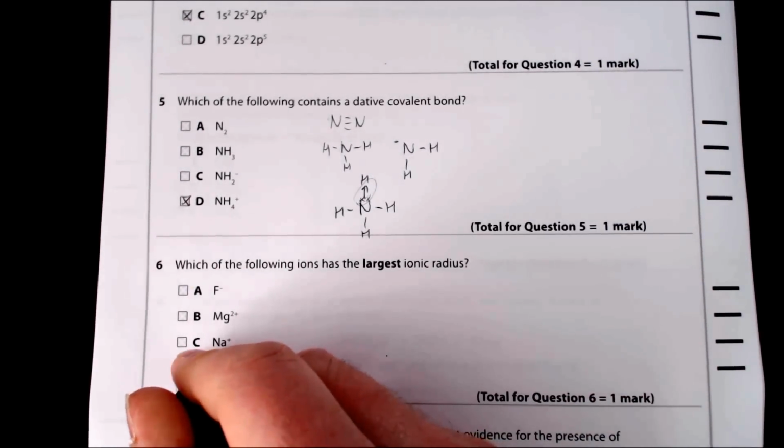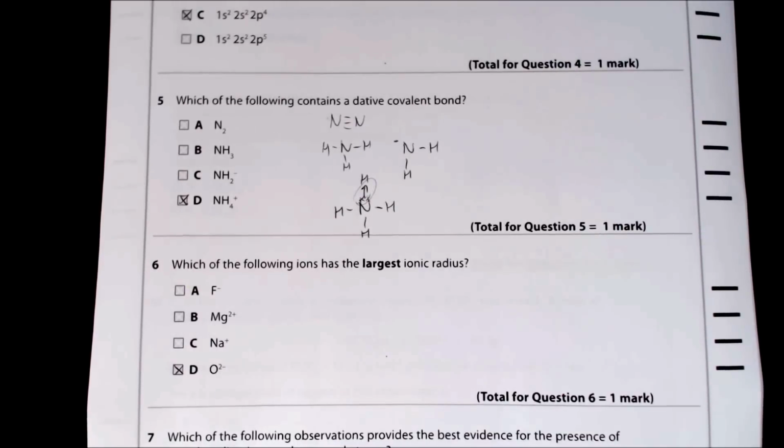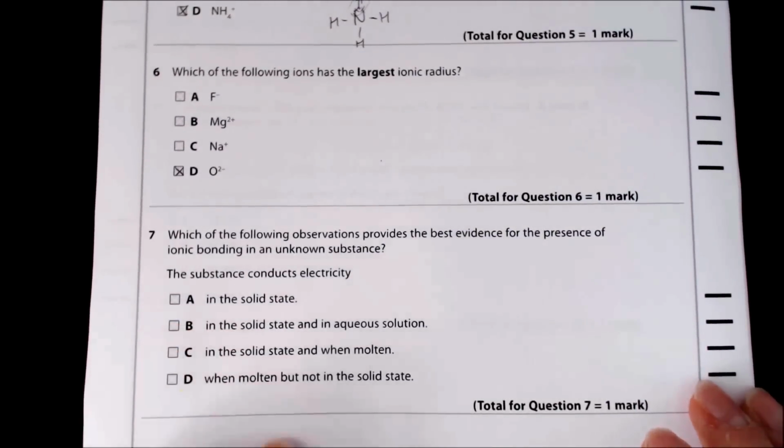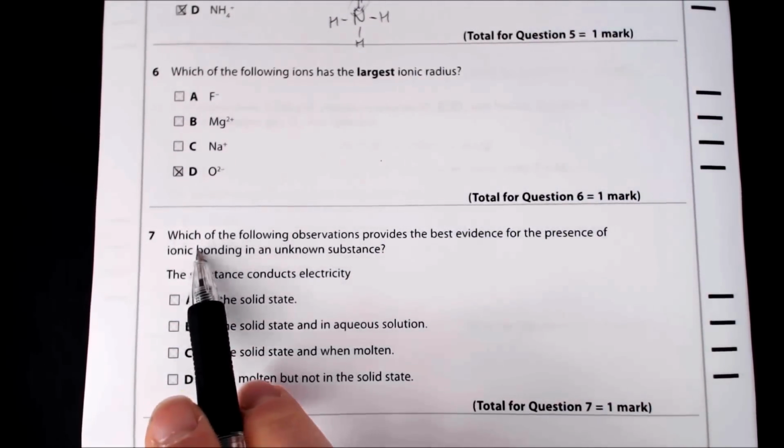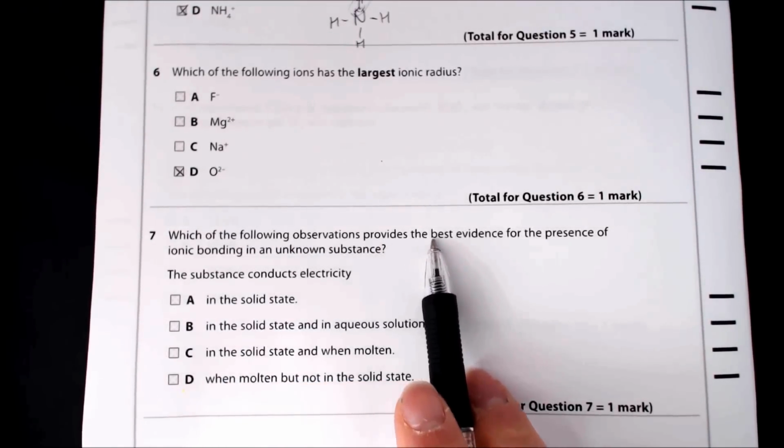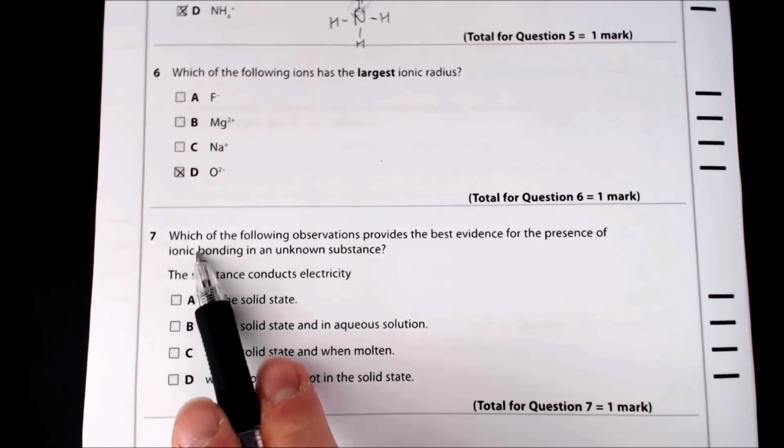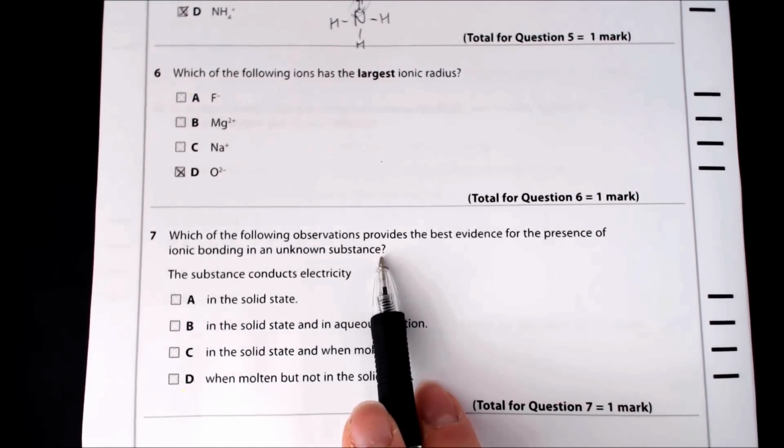So the answer is D, which is O2 minus. Okay, and then looking at question 7, it says which of the following observations provides the best evidence for the presence of ionic bonding in an unknown substance?